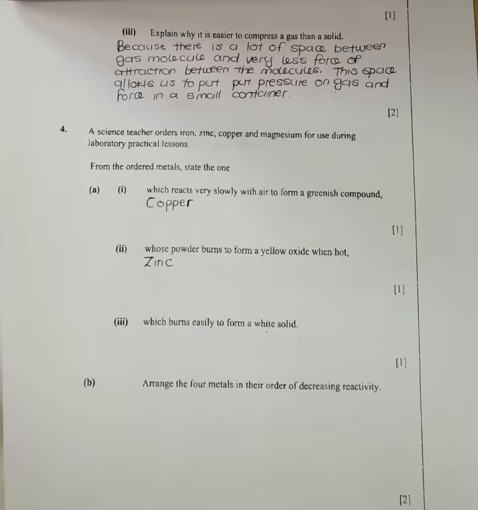And then on part 3, we are supposed to select a metal which burns easily to form a white solid. Our answer is going to be magnesium. Magnesium reacts with oxygen to form magnesium oxide, which is a white solid.